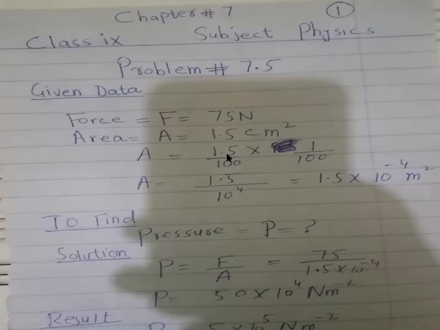So what will be the answer in meter square? The unit of area is meter square, which is the SI unit. So 1.5 into 10 to the power minus 4 meter square. The unit of area is meter square, or square meter. Meter square is the SI unit of area. This is the thing you need to do in this numerical. The other thing is very straightforward.